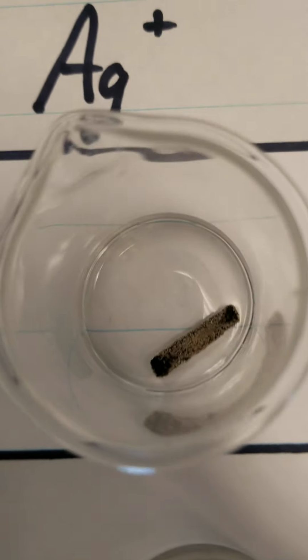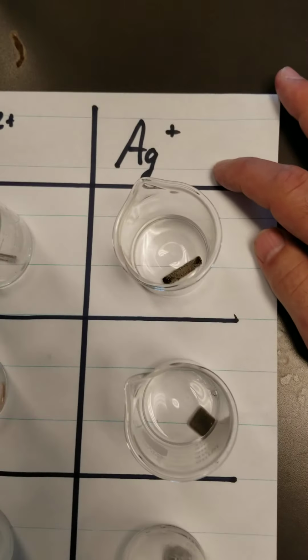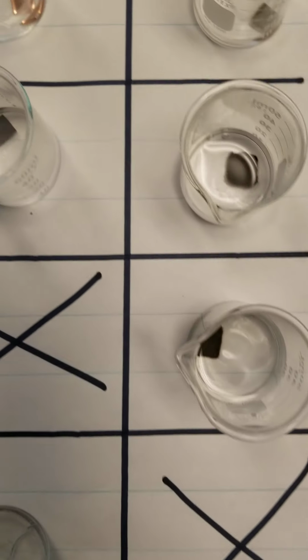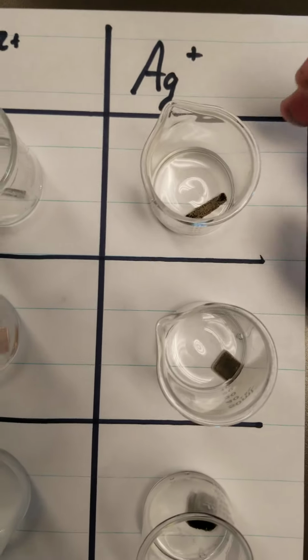And growing is probably not the right word, but we do see these silver crystals and this silver metal being formed out of that solution. So in that sense, it's really easy for the silver to be reduced, as it goes from the ion, the +1 charge, to forming metal on there.